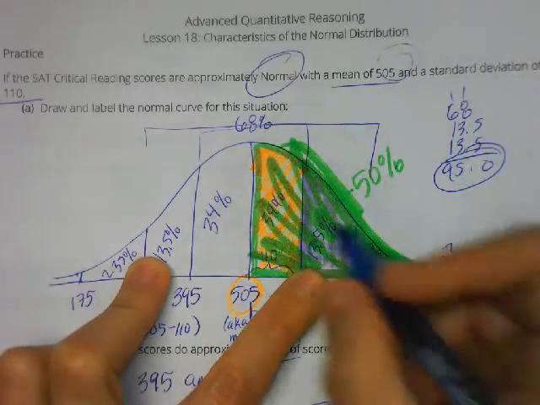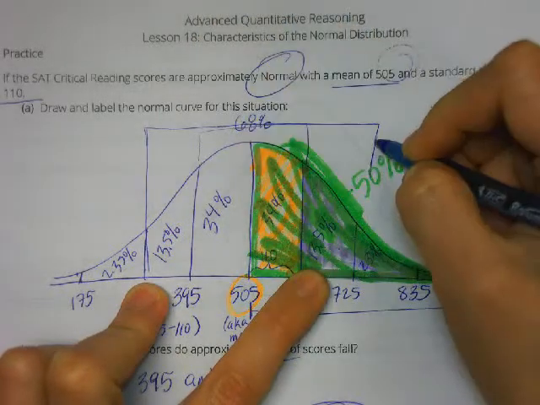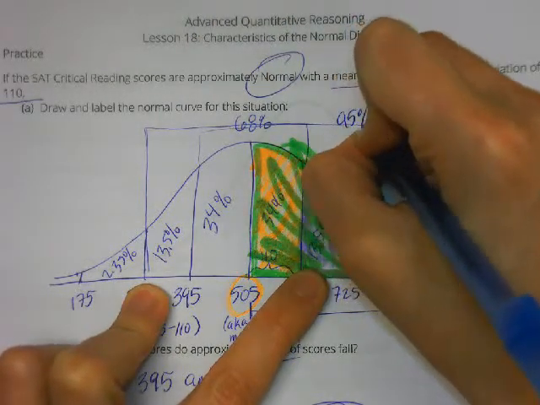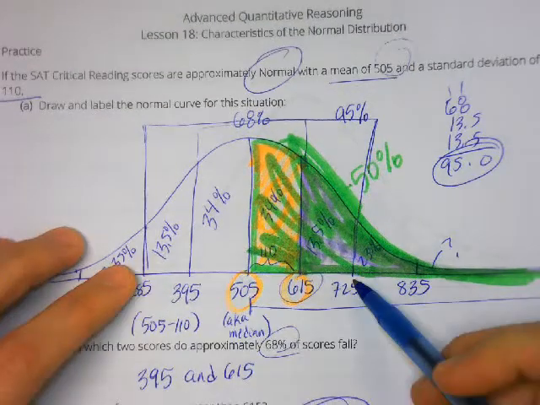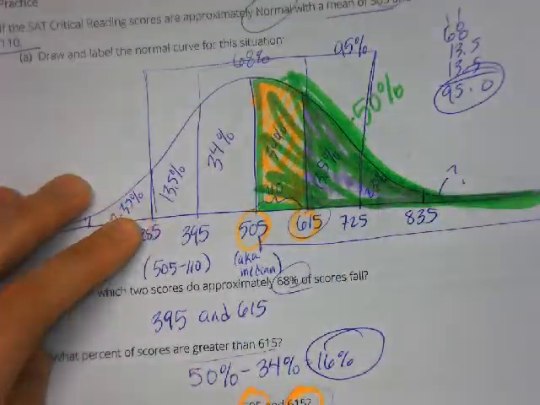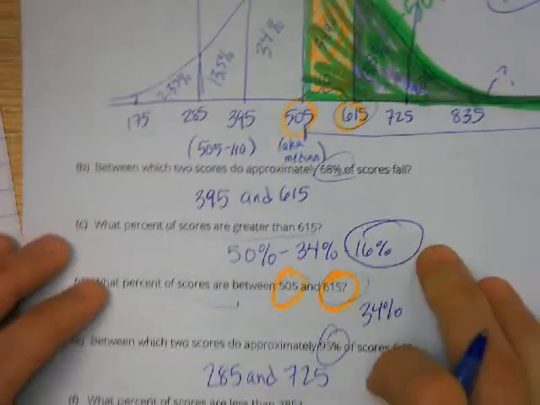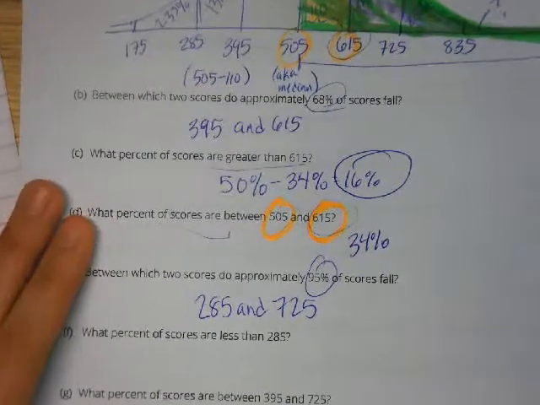95%. Okay. So from here to here is 95%. So it is between 285 and 725. 285 and 725.